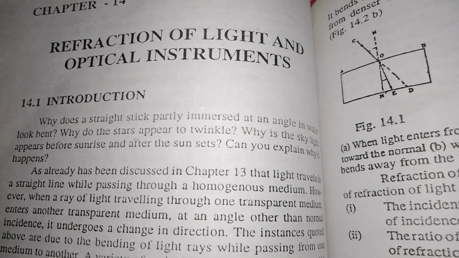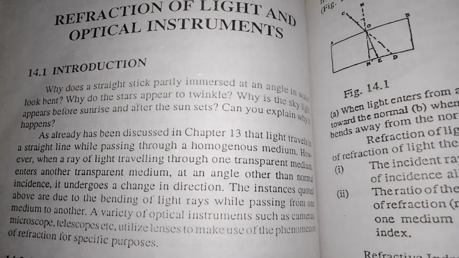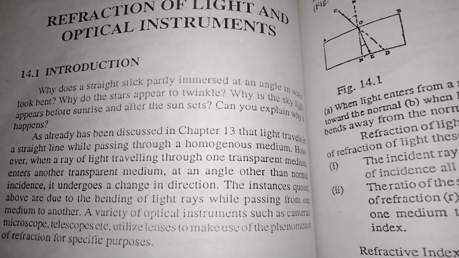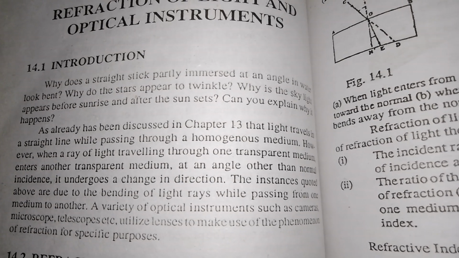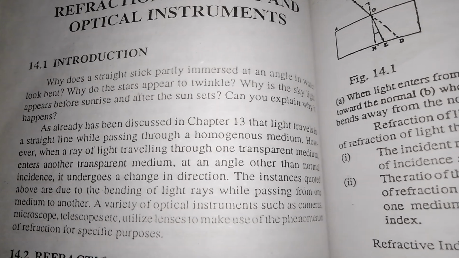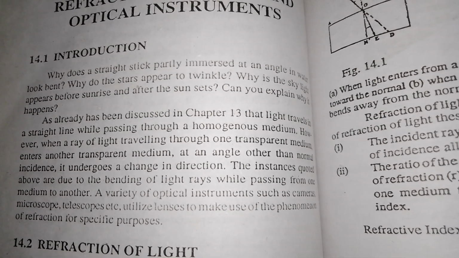Refraction of light and optical instruments. Why does a stick partly immersed at an angle in water look bent? Why do the stars appear to twinkle? Why does the sky light appear before sunrise and after the sun sets?